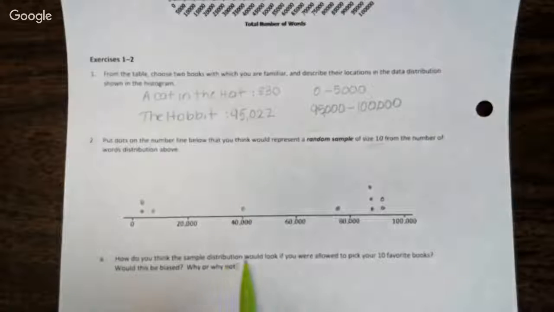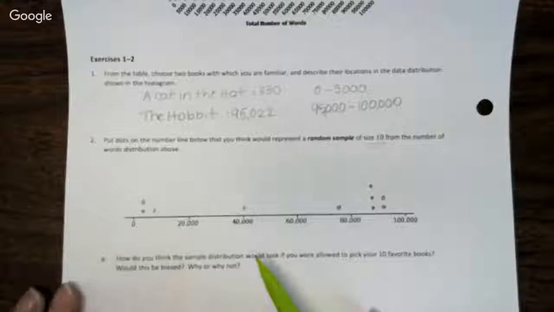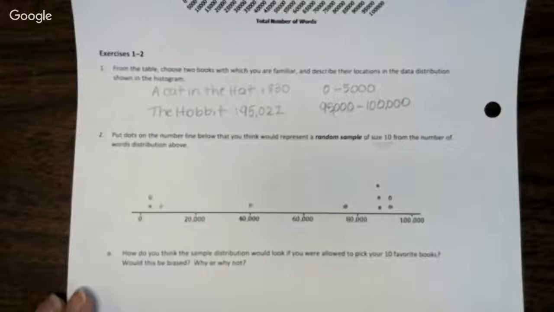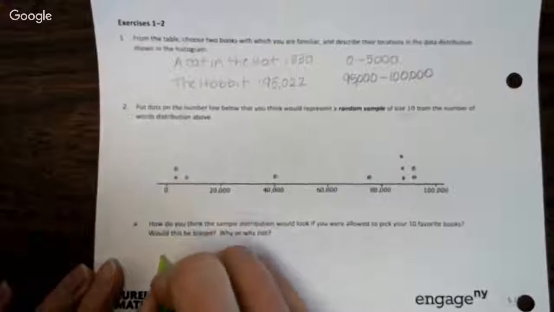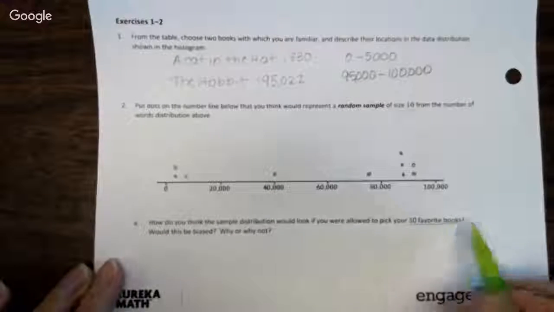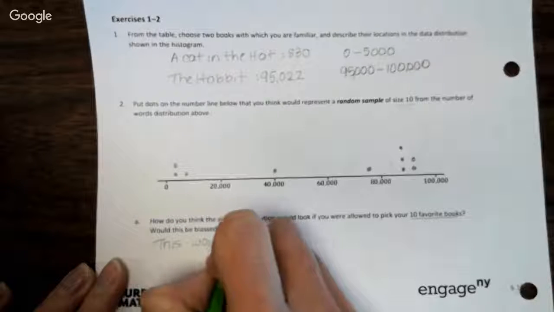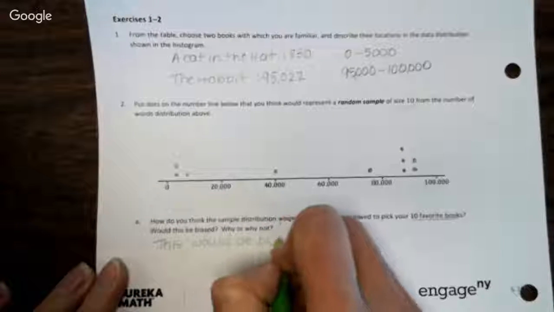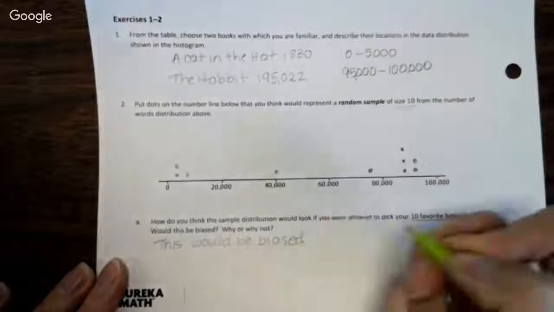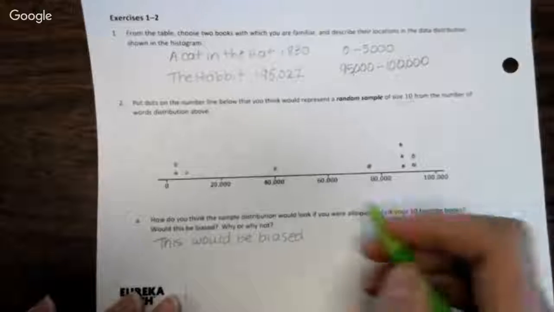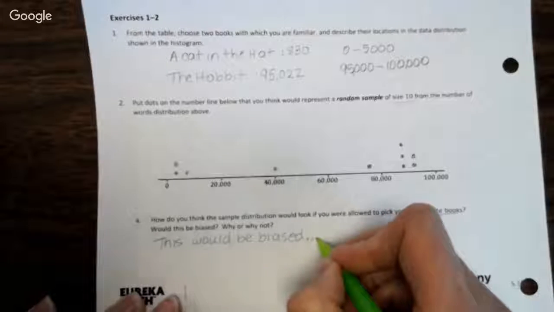It says, how do you think the sample distribution would look if you were allowed to pick your 10 favorite books? Would that be biased? Well, probably, because it depends what kind of books you like to read. Maybe you would be reading very short books. Maybe you would be reading very long books. So this would not be good if you just got to choose your 10 favorites. So this would be biased, for all the reasons that we just said. Every book would not have a chance of being picked.